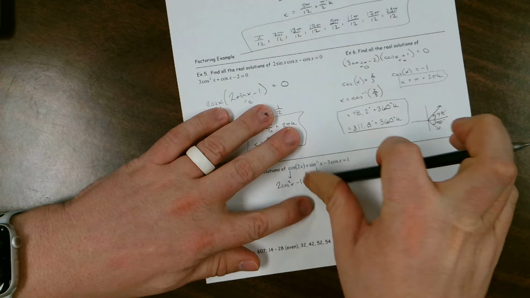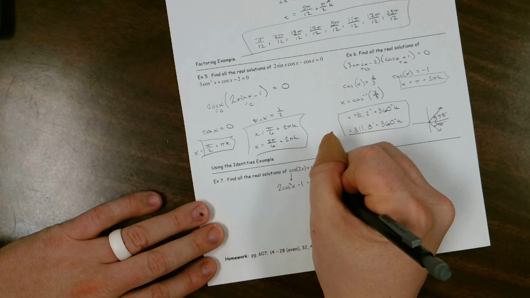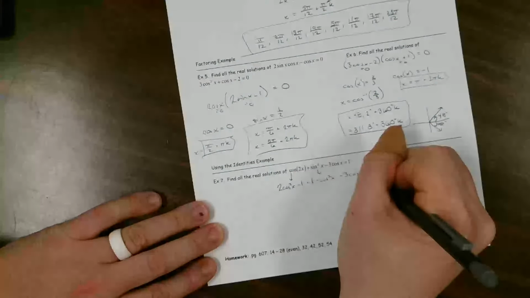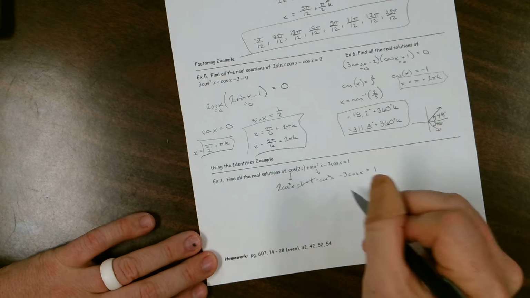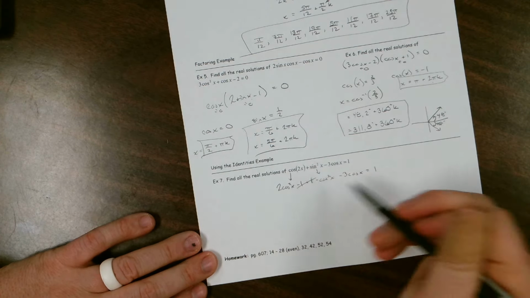Sine squared x is equal to 1 minus cosine squared. And I still got my minus 3 cosine of x is equal to 1. Okay, so my 1's are going to cancel off. What I'm going to do is add everything over to the right side so that this negative cosine squared becomes positive.